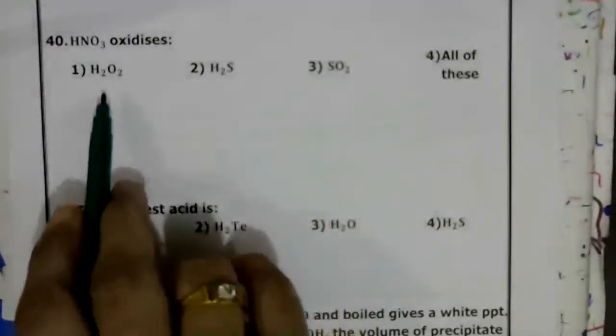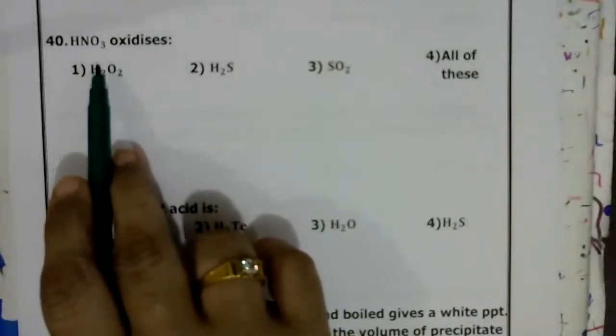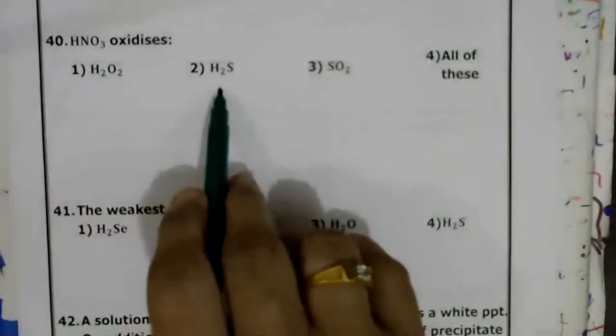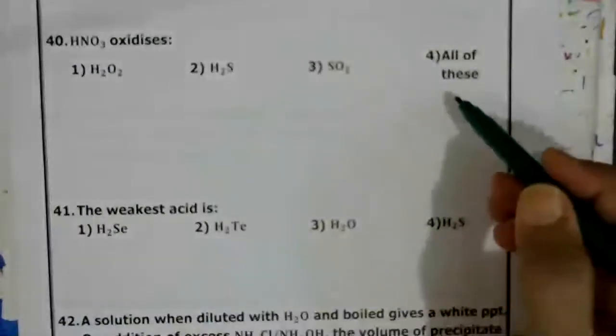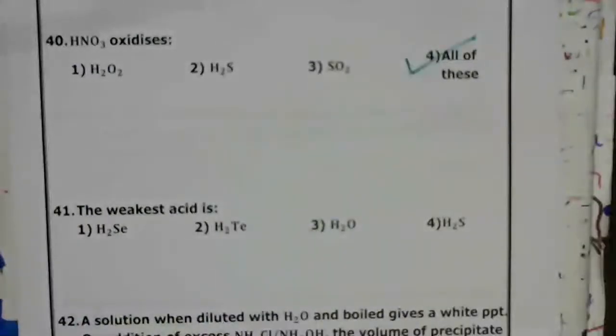Question number 40. HNO3 is an oxidizing agent, so it oxidizes H2O2, H2S, sulfur dioxide. All of these are possible.